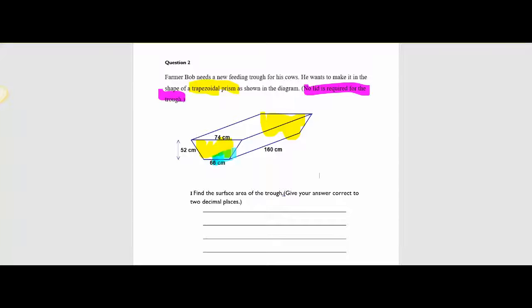We then need to work out the bottom rectangle, and we need to work out the two side rectangles as well. So we need to work out all of those shapes separately and then add them together, and we'll be able to find out the surface area of the trough, because obviously that's the question that we need to work out. First of all, let's work out the trapezium.